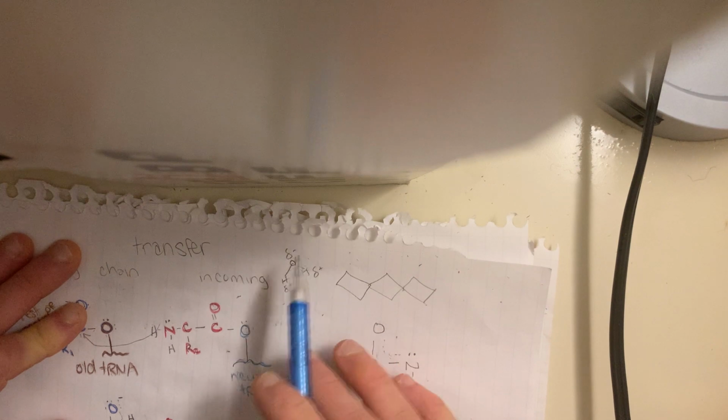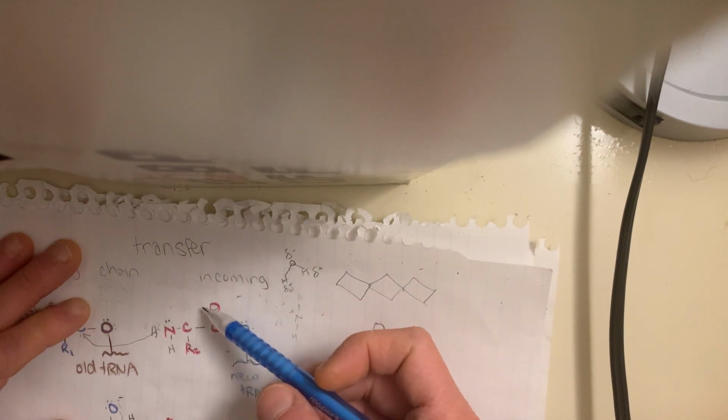You also have this ester linkage helping to pull electron density, basically lowering the effective pKa, so it's going to deprotonate more easily when it's in the pocket of the active site versus when it's just free floating around.